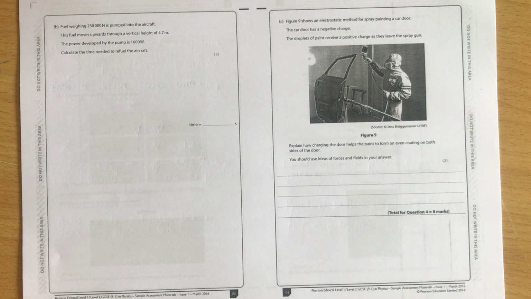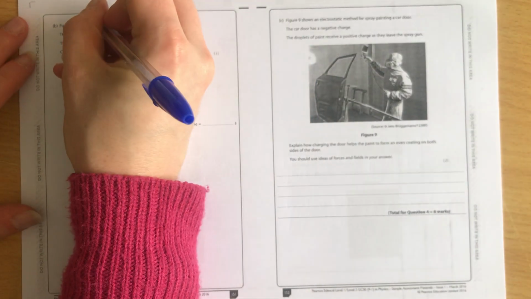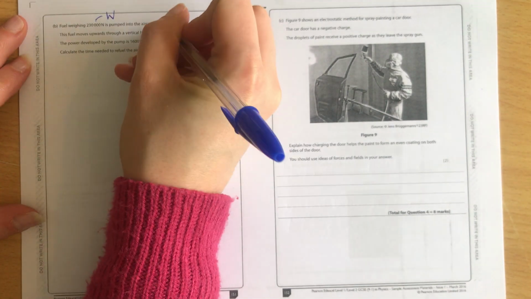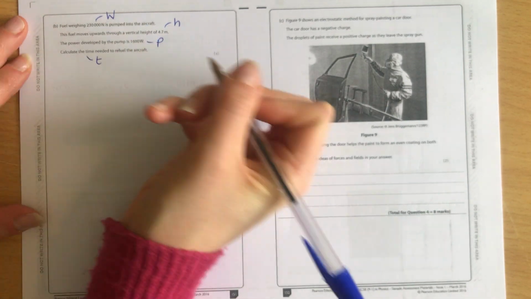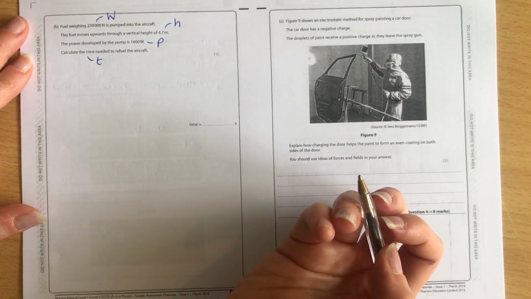Part B, fuel weighing 230,000 newtons is pumped into the aircraft. This fuel moves upwards through a vertical height of 4.7 metres. The power developed by the pump is 1600 watts. Calculate the time needed to refuel the aircraft. So I'm going to think what I've got. I've got here a weight, I'm told a height, I've got a power, and I want to know a time. So I'm going to think about equations that have got these in together.